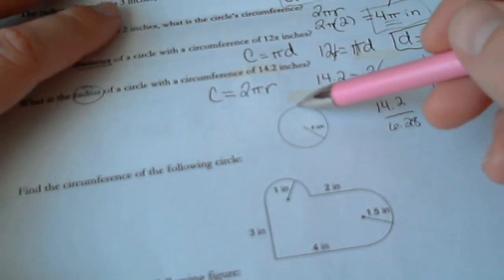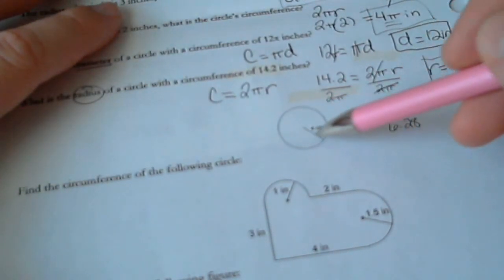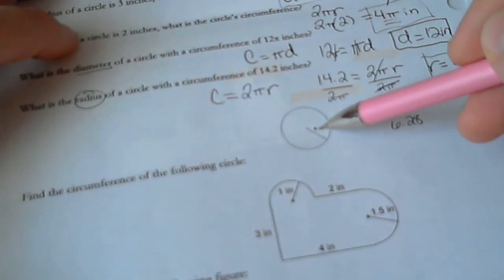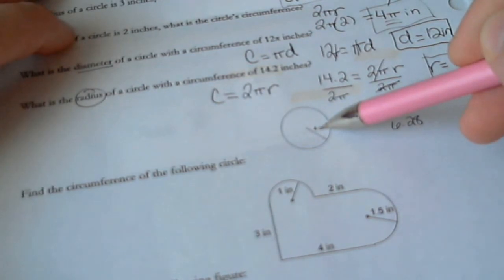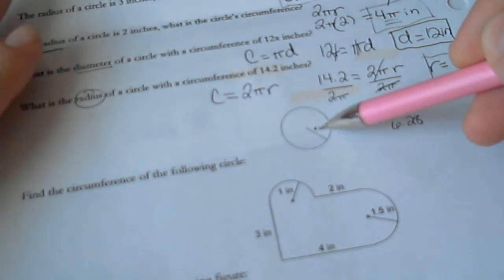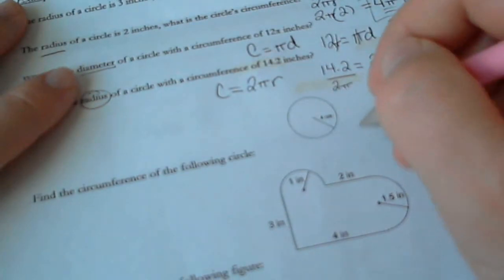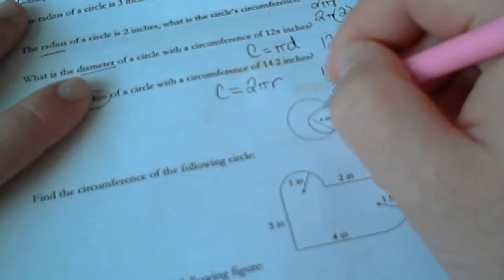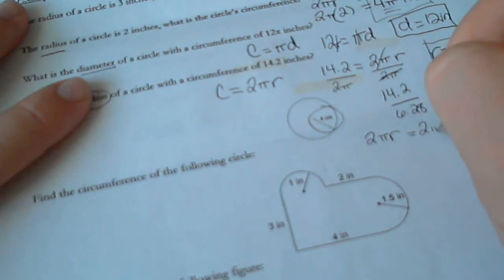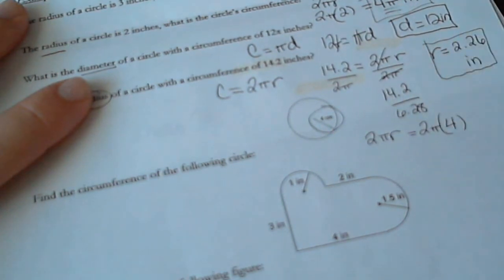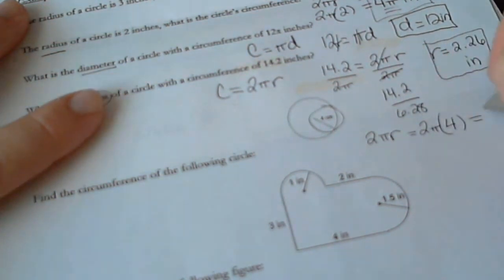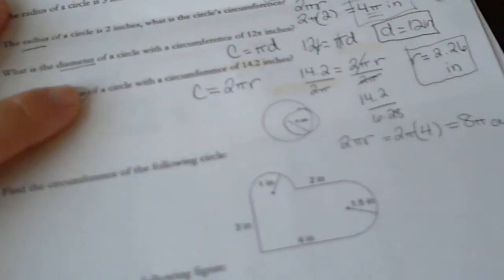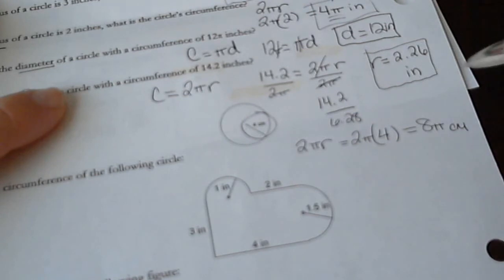Okay, let's find the circumference of this circle. This picture right here, notice our radius is 4 centimeters. So we need to use the formula 2 pi r. In this case, r is 4. So 2 pi r, where r is 4. Multiply the 2 and the 4 together and leave the pi as the symbol. And remember, our units were centimeters.